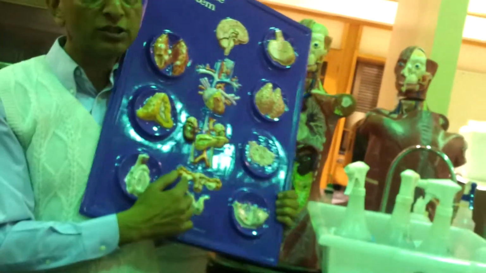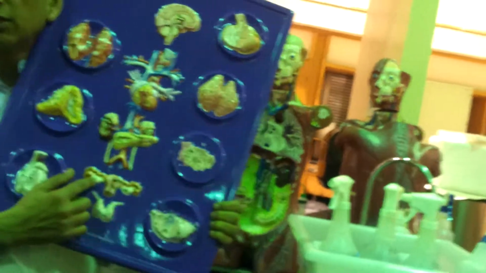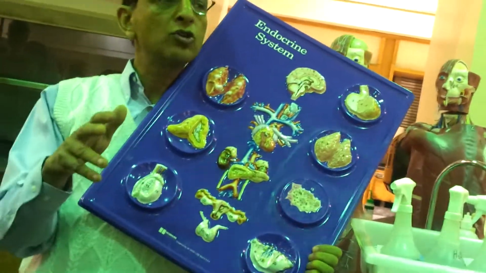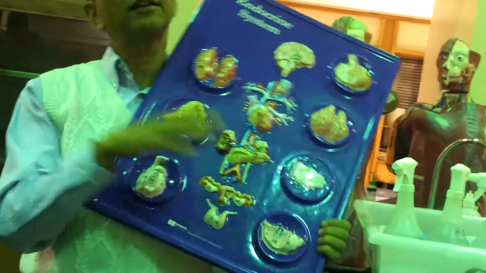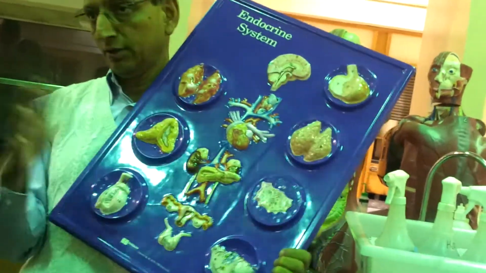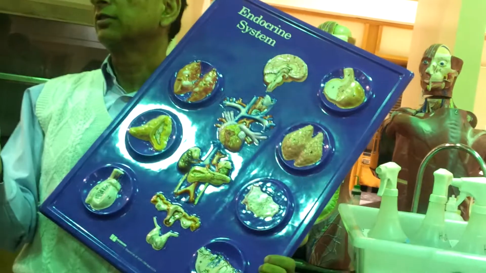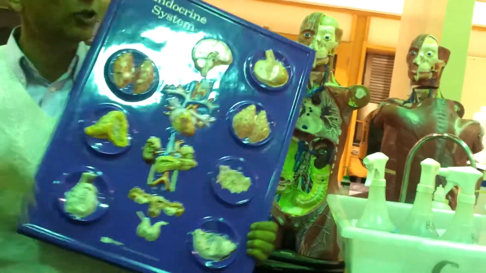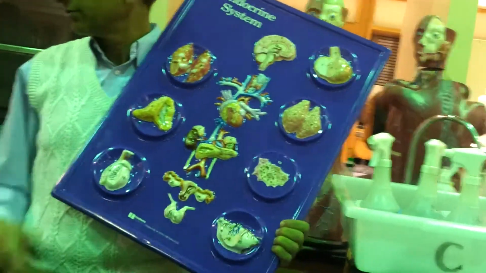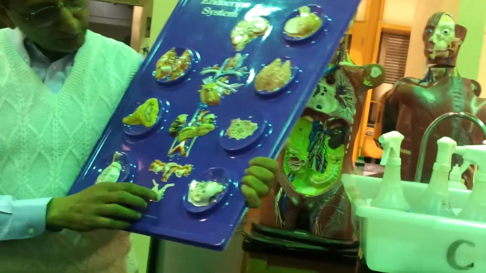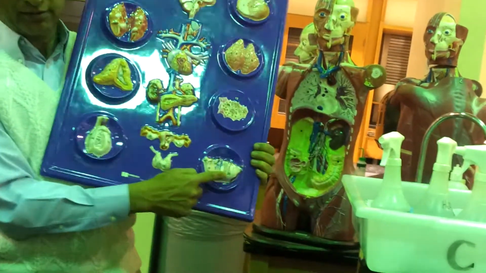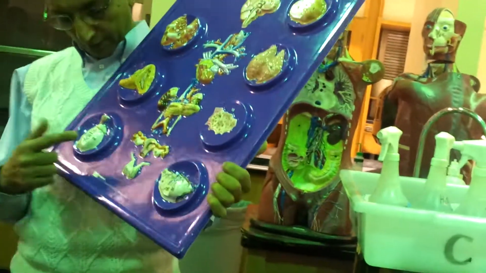Which hormones? Estrogen and progesterone. Actually, all three hormones are in the male and in the female. It is just the percentage. So in the male it is predominantly testosterone, and this is the ovary. Ovary here, testis.